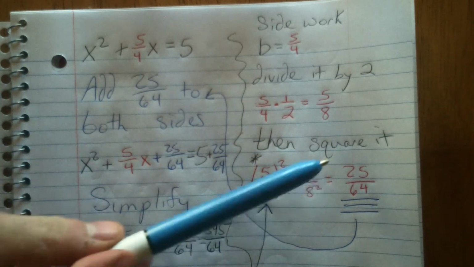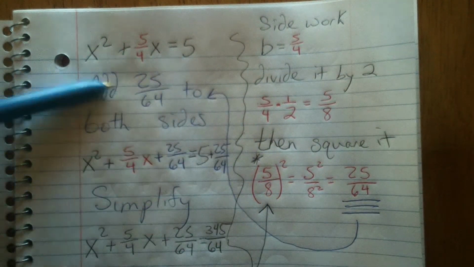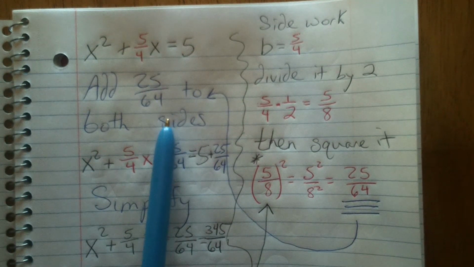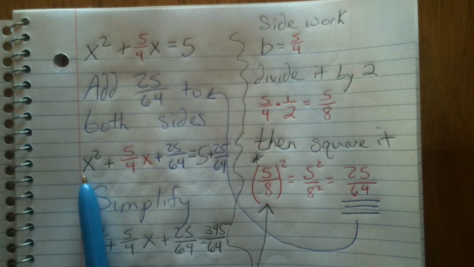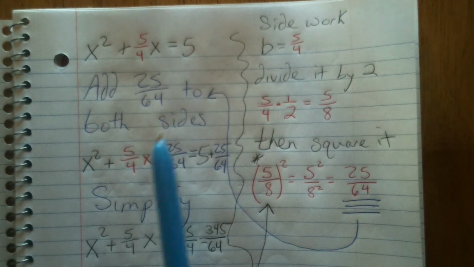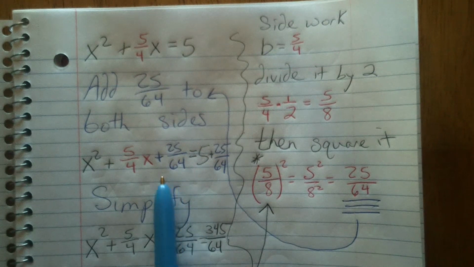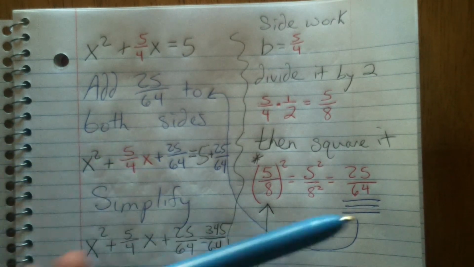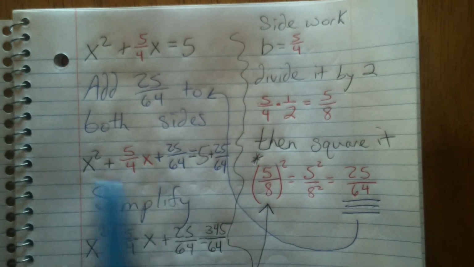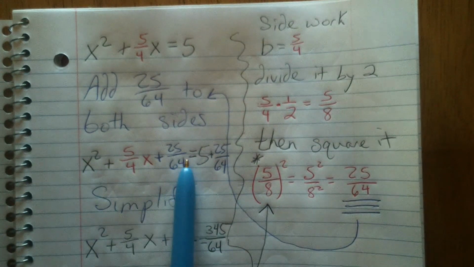So I found my 25 over 64. I'm going to plug it back in by adding it to both sides of the equal sign. Okay, so I've got x squared plus 5/4 x plus 25/64. That 25/64 is what we found over here in our side work. So I added it to the left-hand side of the equal sign.